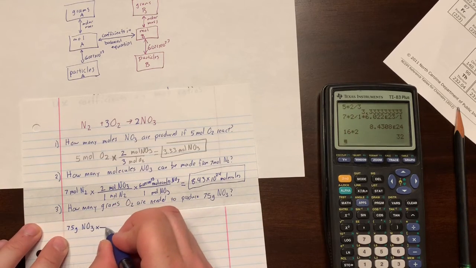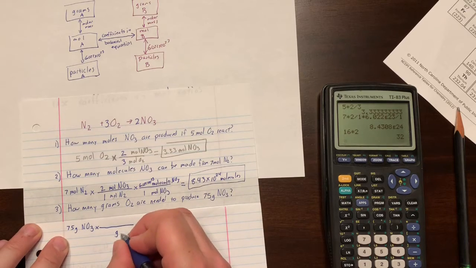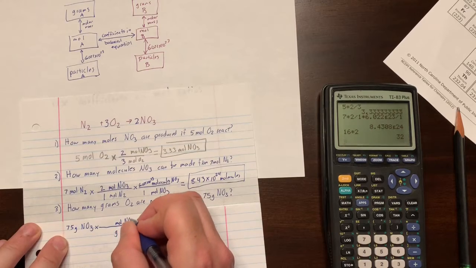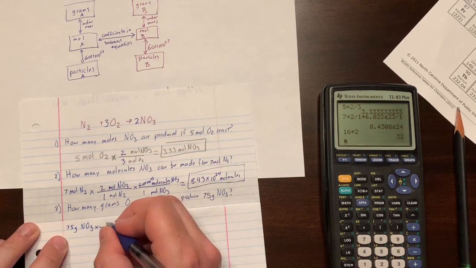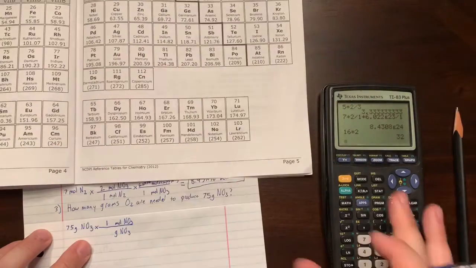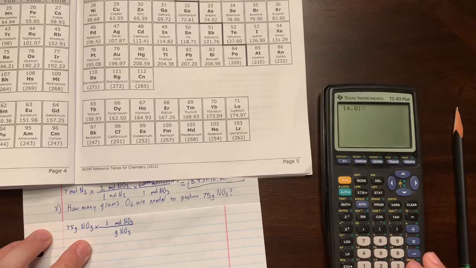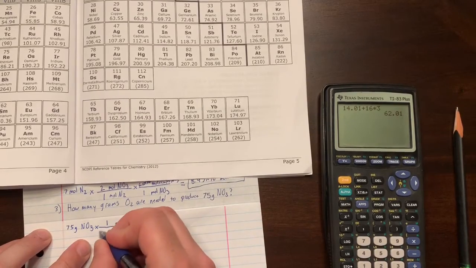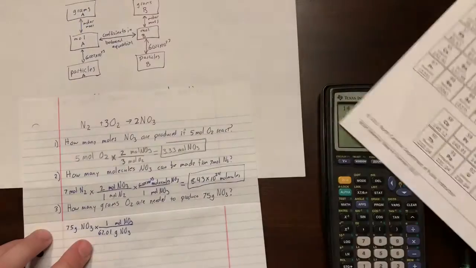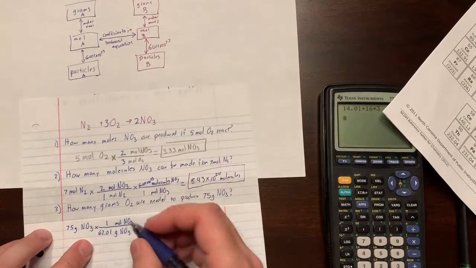So our first step is to go from grams of NO3 to moles of NO3, where 1 mole equals the mass of nitrogen plus the mass of oxygen times 3. And so that is 62.01 grams.